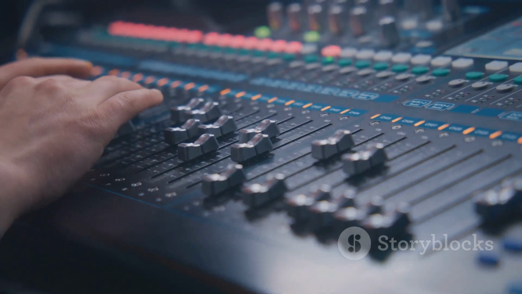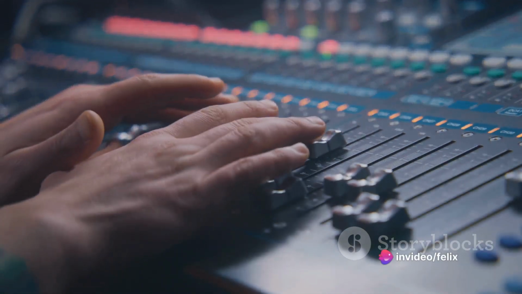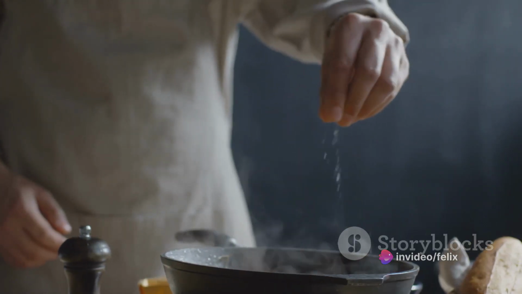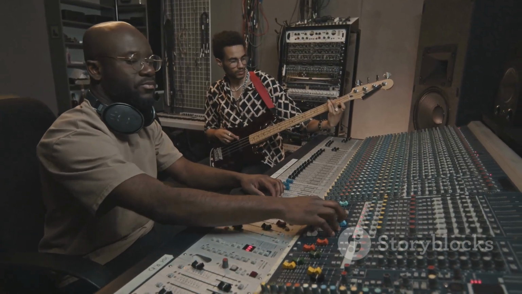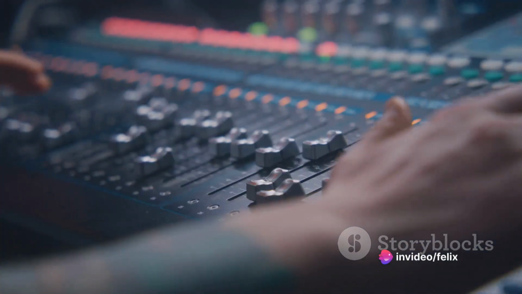When applying EQ, remember to be subtle. The goal is not to drastically change the sound, but to balance it. Think of it as seasoning a dish. Too much can overpower the original flavor. A good rule of thumb is to cut rather than boost. If a frequency is too prominent, try reducing it before boosting others.